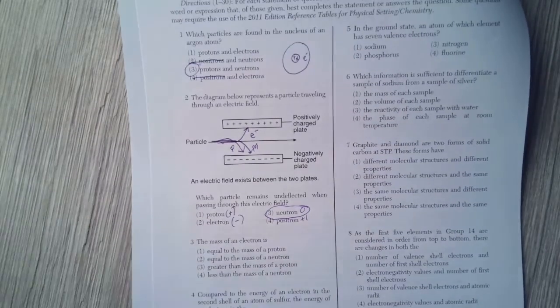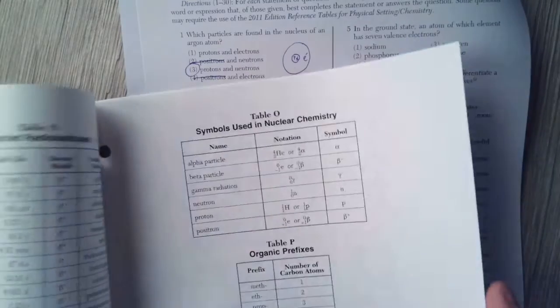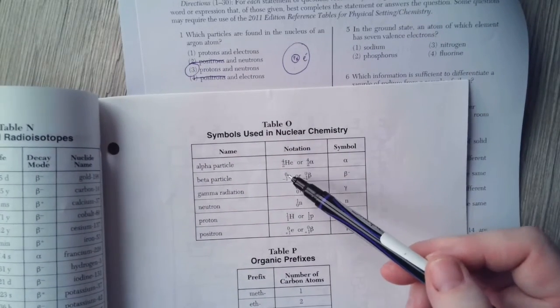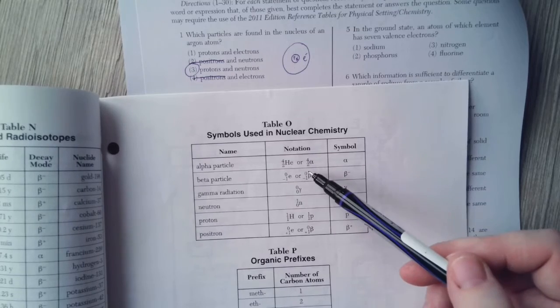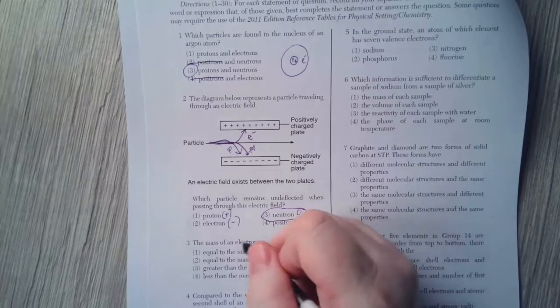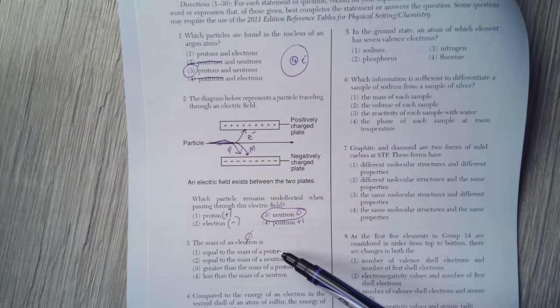The mass of an electron is what? Okay, let's go back to table O. Remember, charge was the bottom number? Well, mass is the top number. So look at the mass of an electron or beta particle is 0. We're comparing it to protons and neutrons.